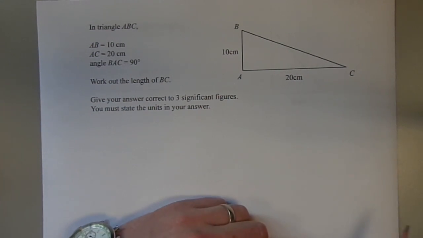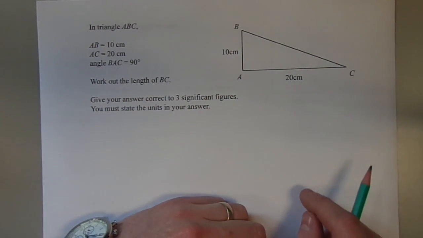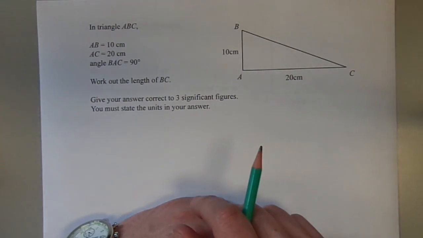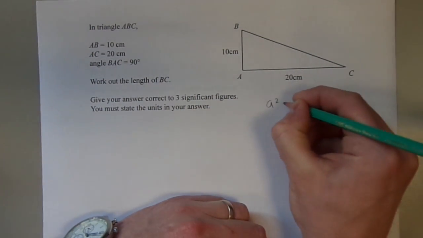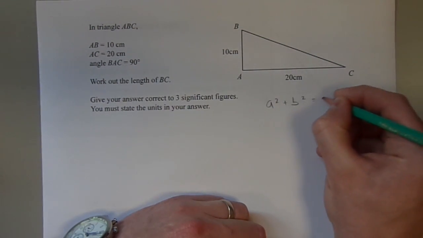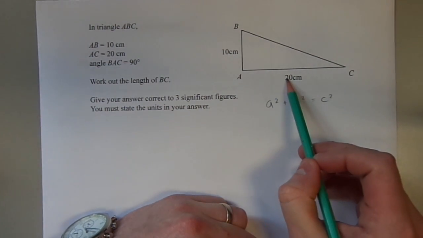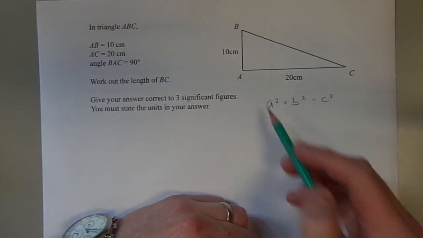Here's a question. Pause the video. See if you can use Pythagoras theorem to work out the length of BC. Okay, it doesn't really matter which way around you use your letters, as long as you remember it's the shorter areas added together to give you the longer one.